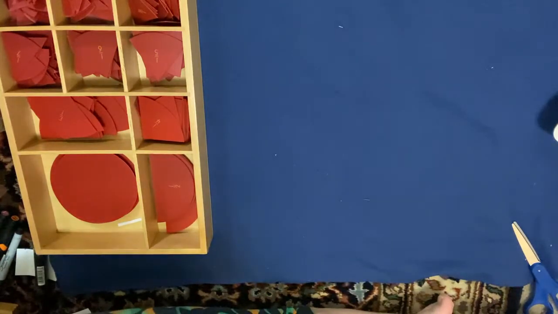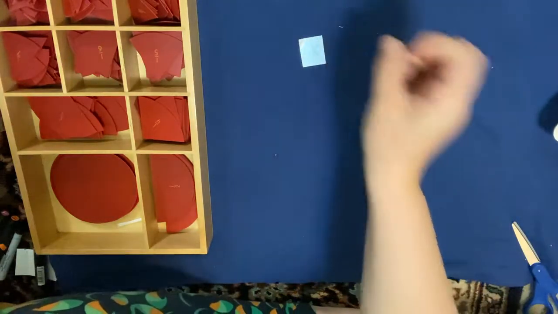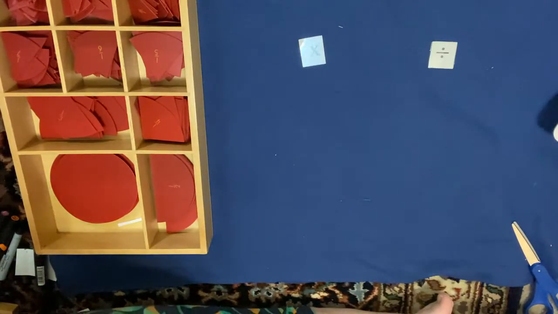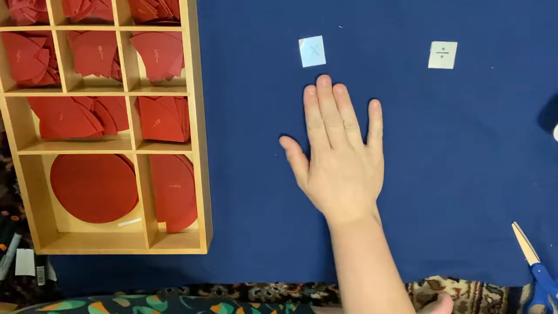Hi everybody, welcome back. Today we're going to continue our work with operations with fractions, and we've already done addition and subtraction with denominators that are the same, and today we're going to go ahead and look at some multiplication and some division. We are going to be dividing and multiplying fractions by whole numbers. So let's start with multiplication.